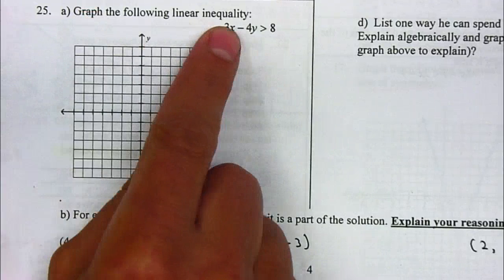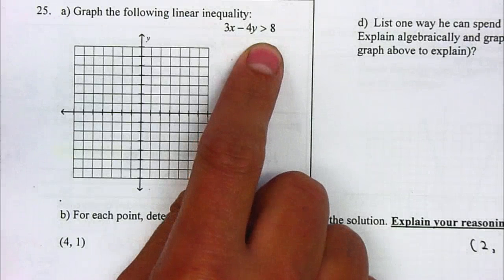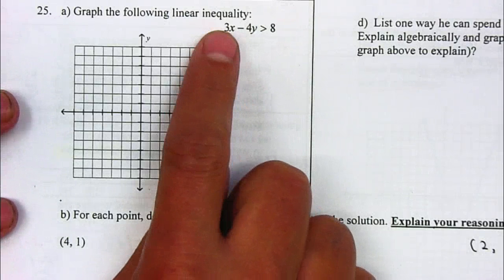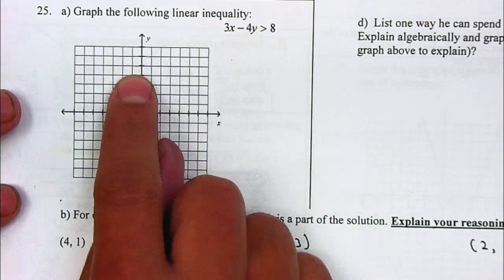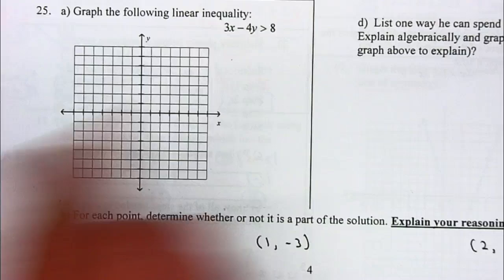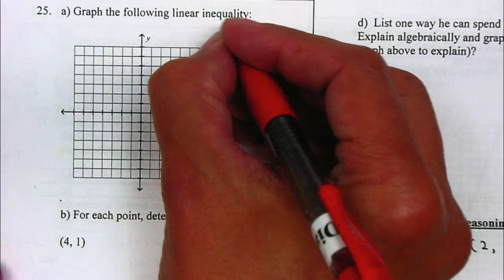Graph the following linear inequality. So they give you an inequality and they want you to graph it. Now the best thing to do is find the x-intercept and the y-intercept, plot them and connect them. But another way to do it is to leave the y by itself so we can transfer it to slope-intercept form.